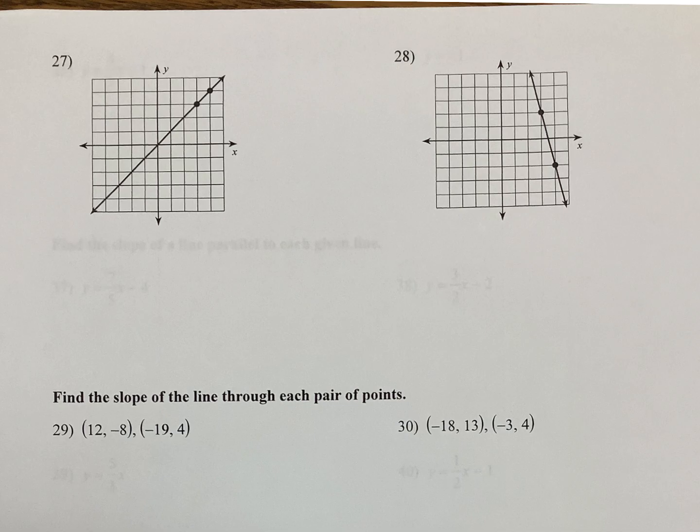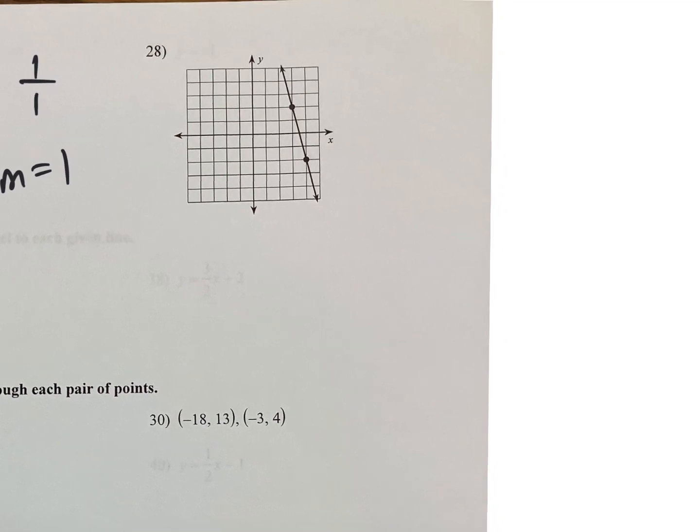27, same thing. This one's pretty simple here. You just go up 1 and over 1. So you rise a positive 1, you run a positive 1, so your slope is just 1. On 28, the left point here, we're going to go down 1, 2, 3, 4. That's negative 4. And then we run 1. So your slope is negative 4 over 1, or just negative 4. Easy, easy, easy. And the points were already picked for you.